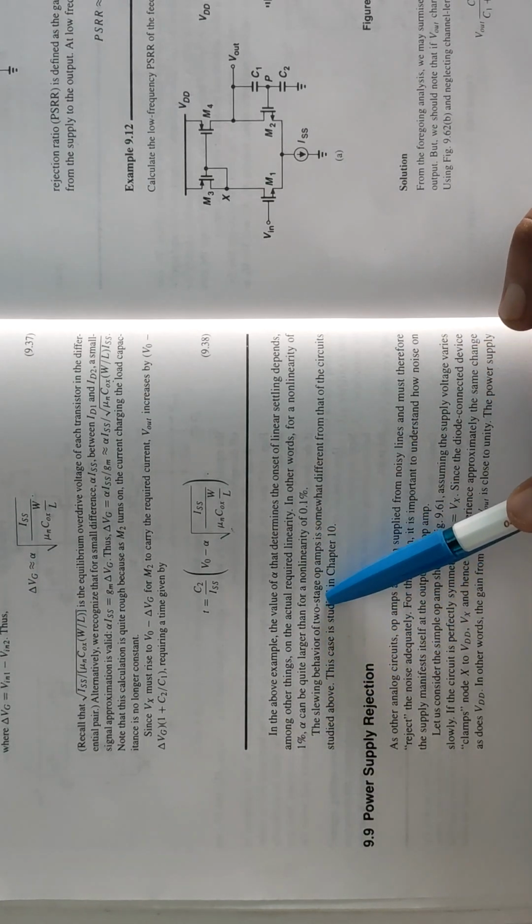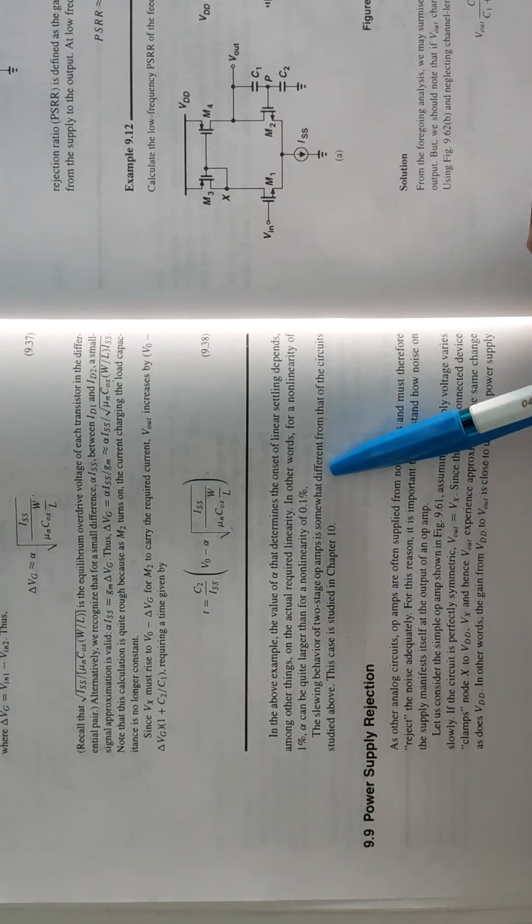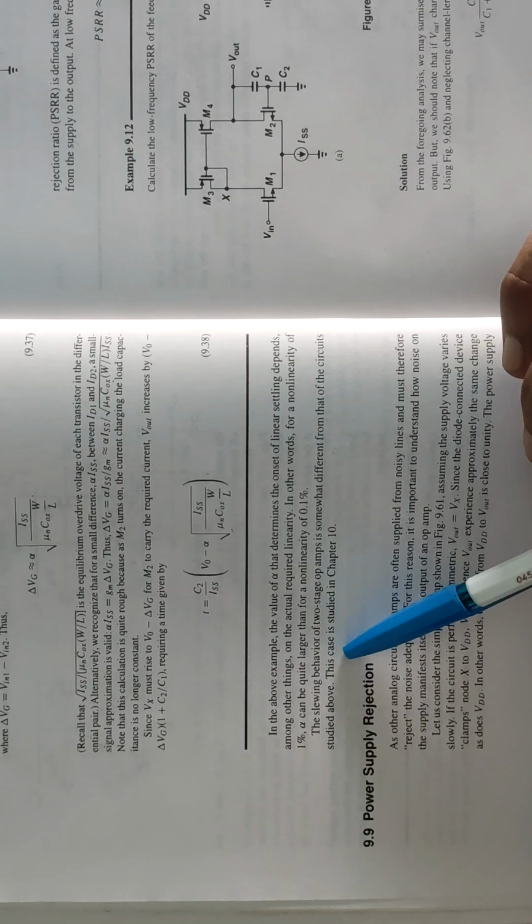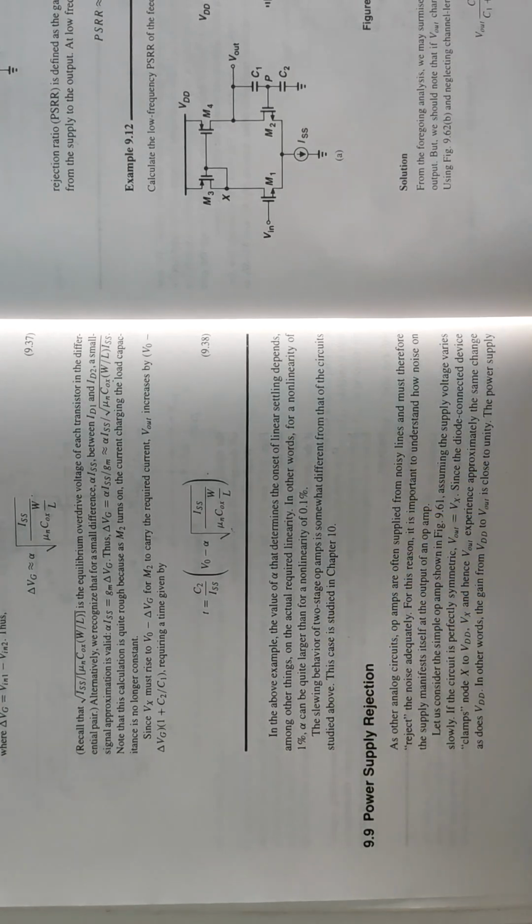The skewing behavior of two-stage op-amps is somewhat different from that of the circuit studied above. This case is studied in the chapter.